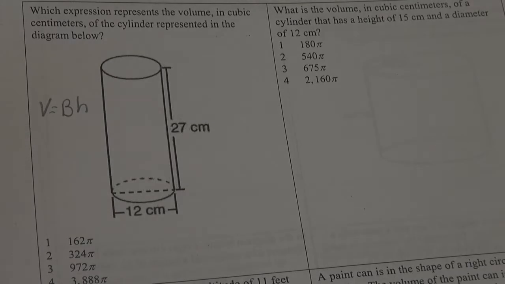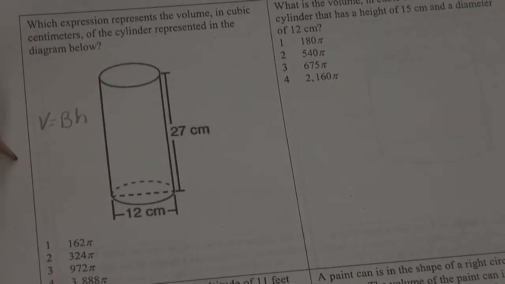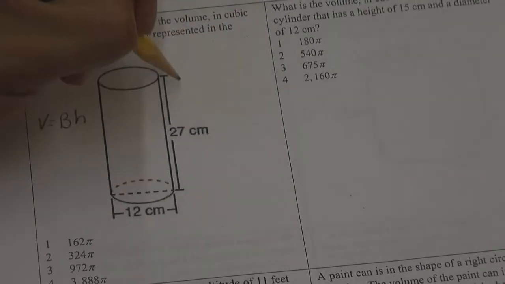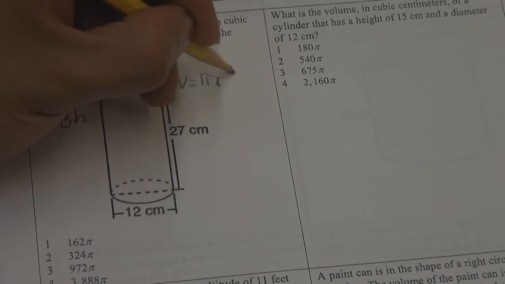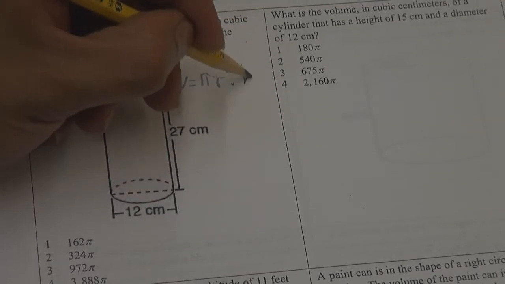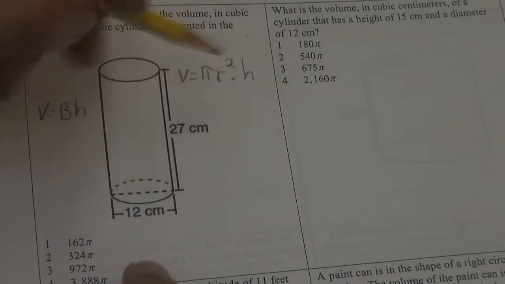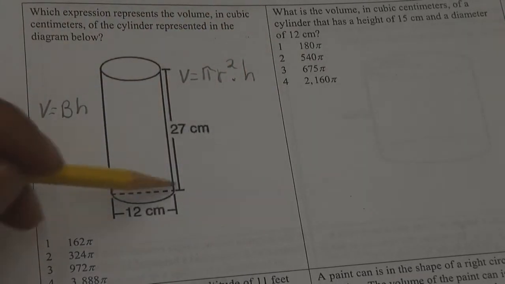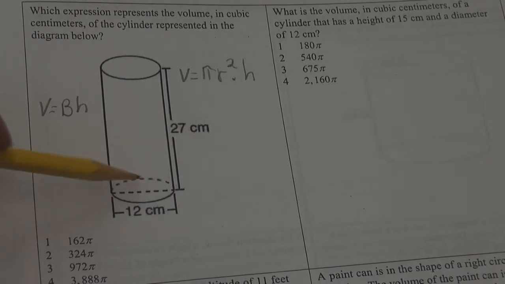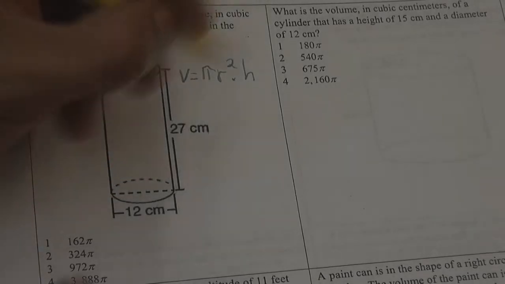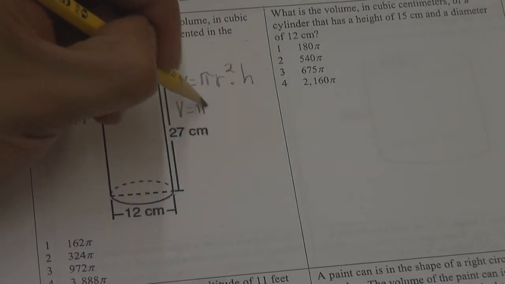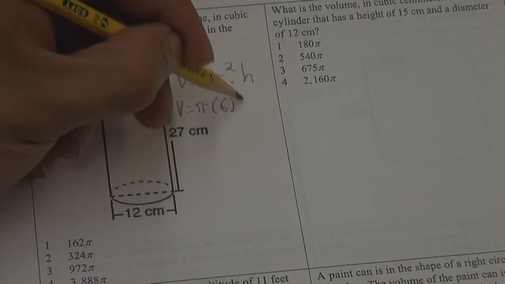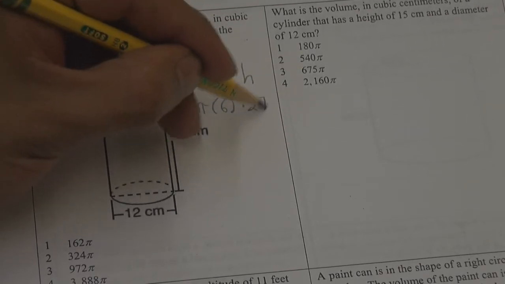All right, so let's find the area of the base. The base is a circle. So pi r squared, that's the area of the base, and then we're going to multiply by the height. So what is the radius? The diameter is 12, so don't get confused, okay? The diameter is 12, so the radius is 6. So volume equals pi times 6 squared times the height, which is 27.